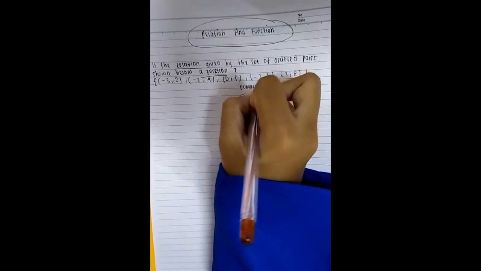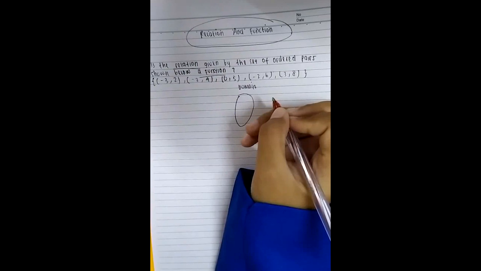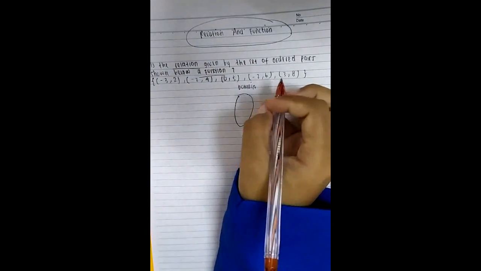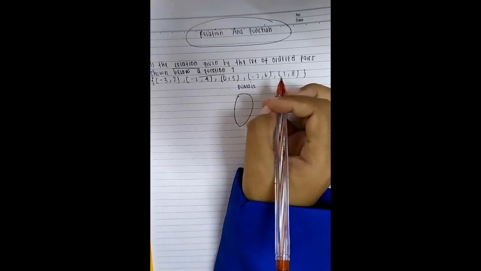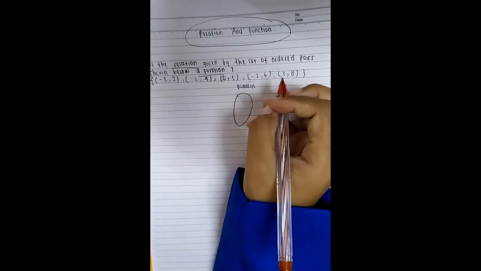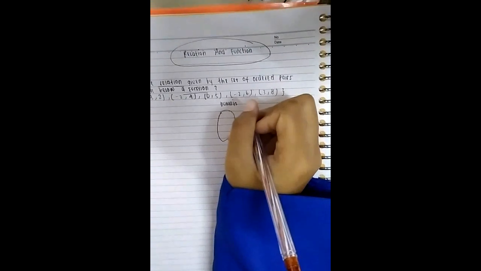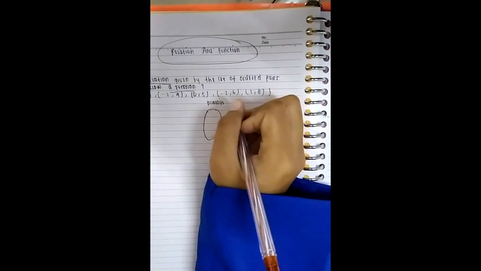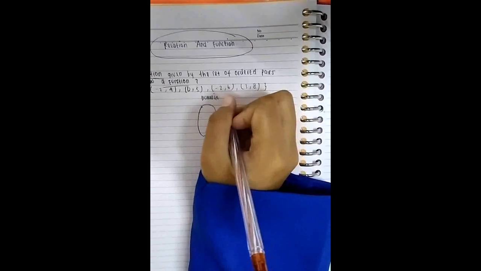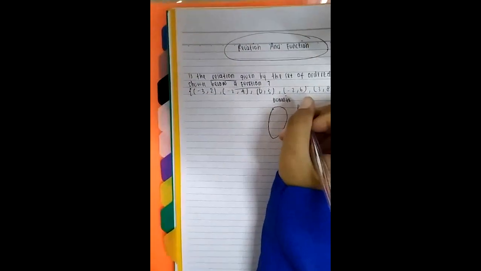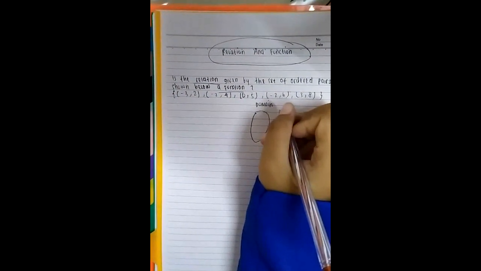We call that the domain. You can view them as the set of numbers over which that relation is defined.